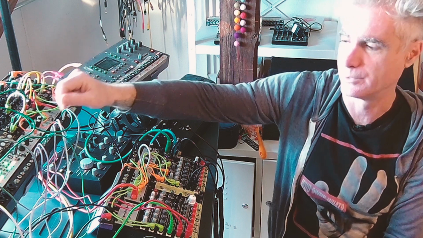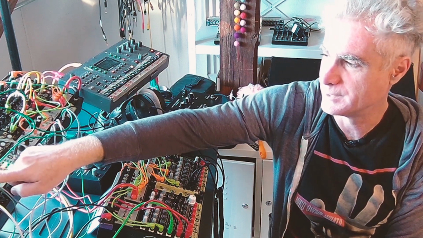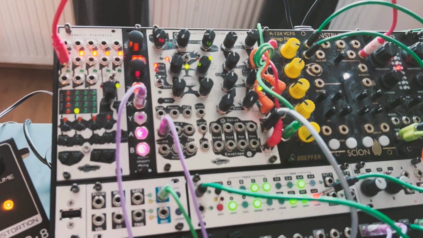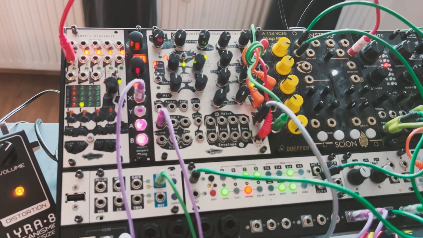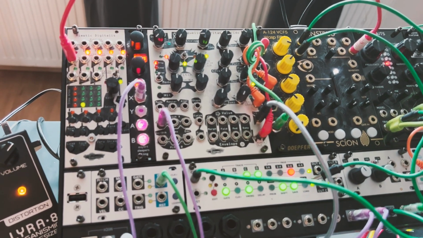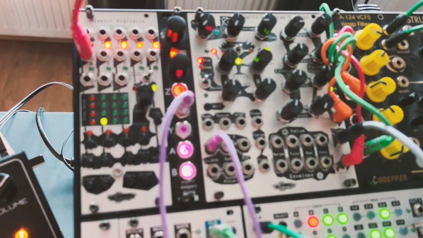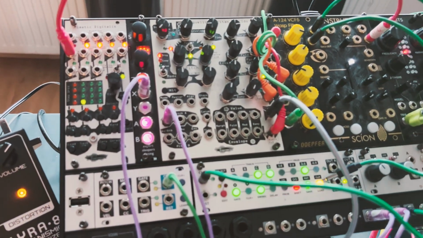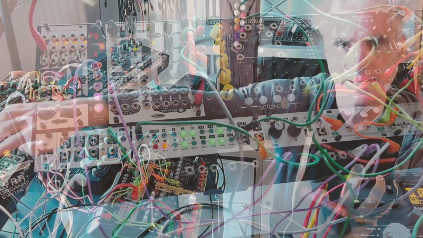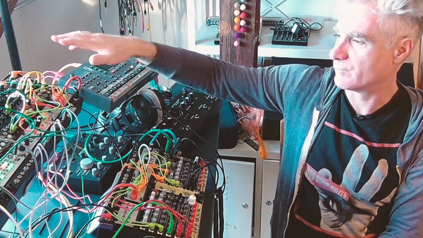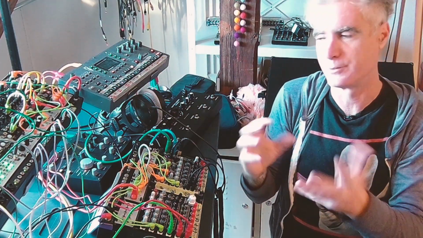sorry, I forgot one other critical piece. The other way I'm using the disting here is one of the functions is that it can play back MIDI files. So on an SD card there, I've got 10 different MIDI files, the ones that Lisa created, and that will send out pitch and gate in sync with everything else. So I can route those around to different places.